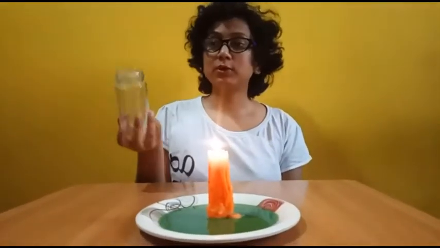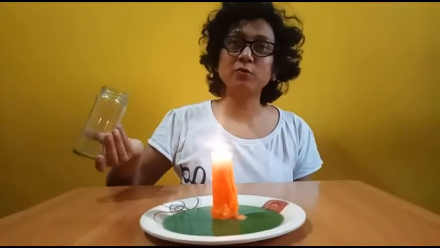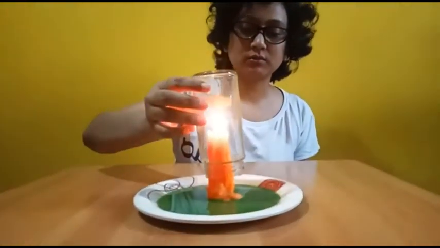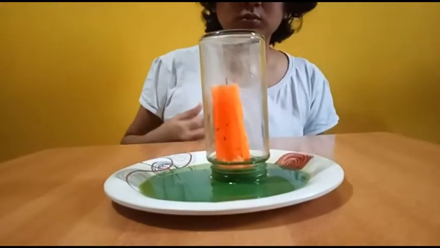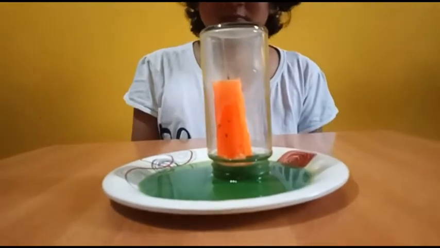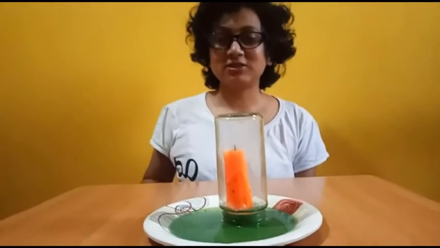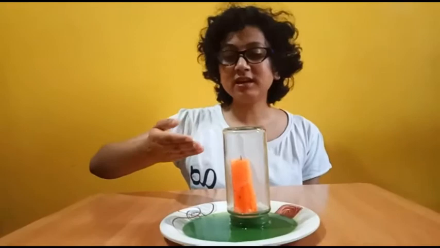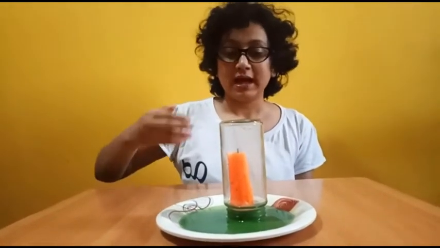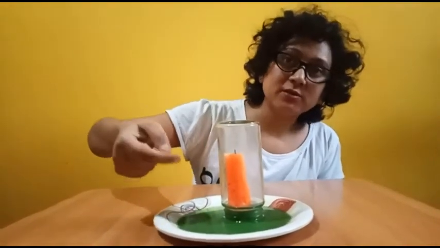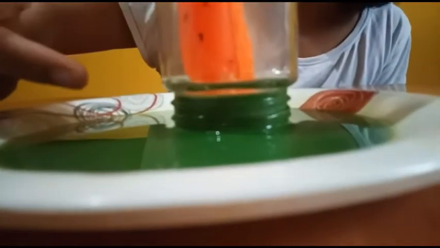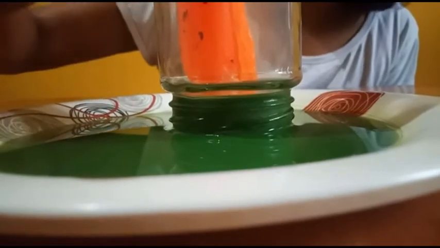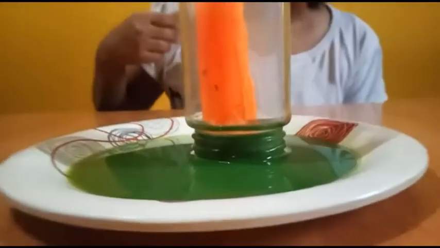So first we are going to place this glass vessel upon the candle. Observe what happens. As you can see, as soon as we place the glass vessel above, the candle went off. And the second thing that happened is, we'll zoom on to this. The level of the water inside the container rose above the level of water outside the container.